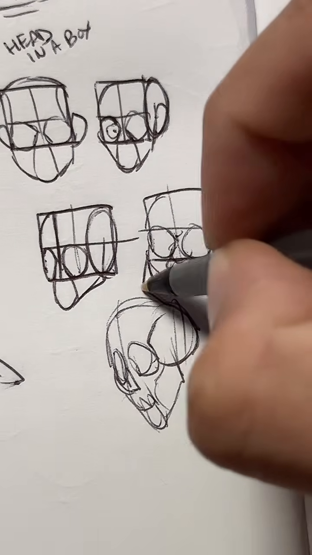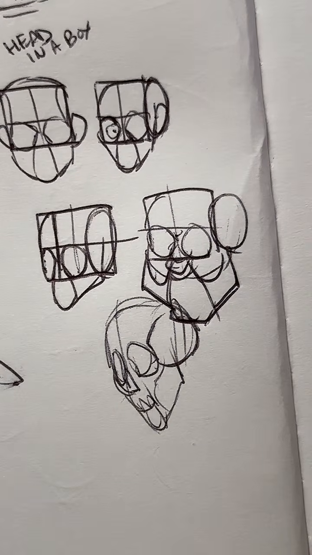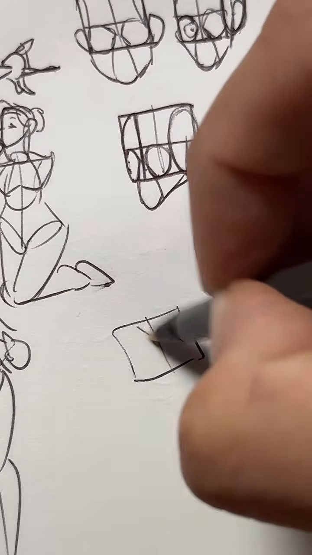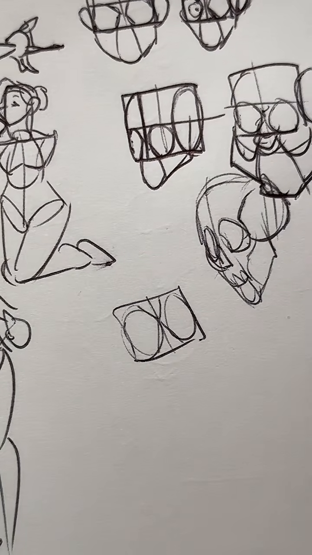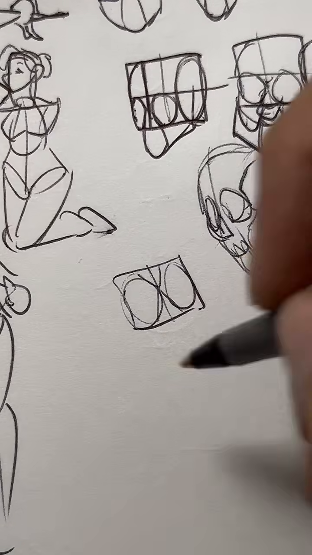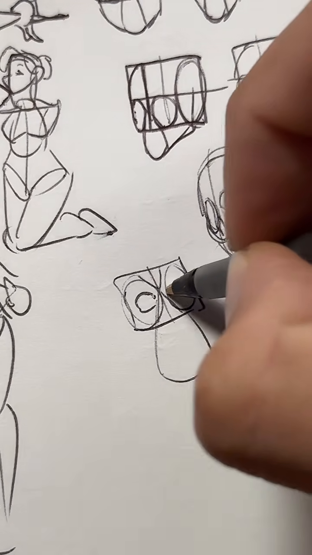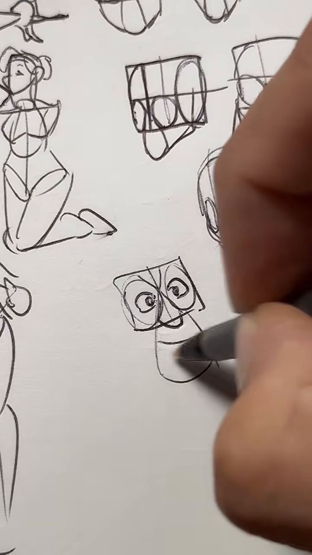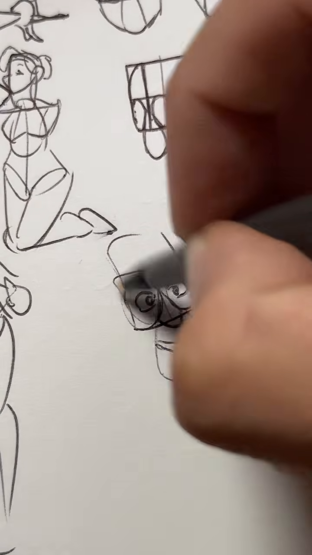You want Arnold Schwarzenegger, superhero dude? Cool. So you can draw anything if you just learn how to draw this. That is the key to pretty much knowing all the proportions of your head.